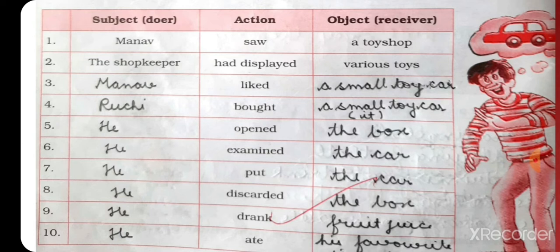Drank what, student? Fruit juice. Ate what? What did he have, beta? What did he eat? His favorite ice cream. Okay, examined what, beta? Examined the car. Like this, students, write down the subject and object.